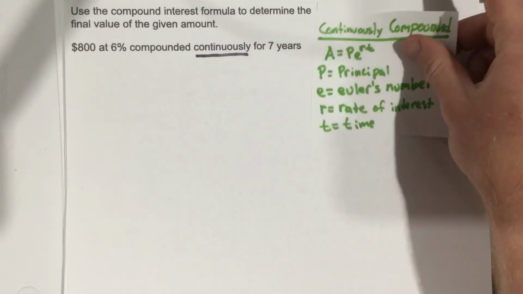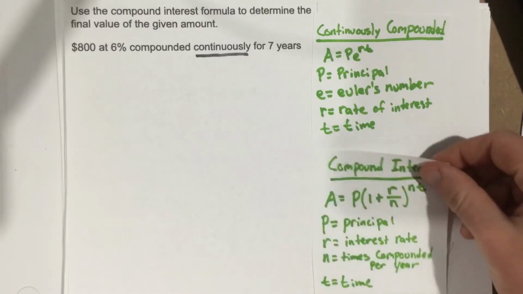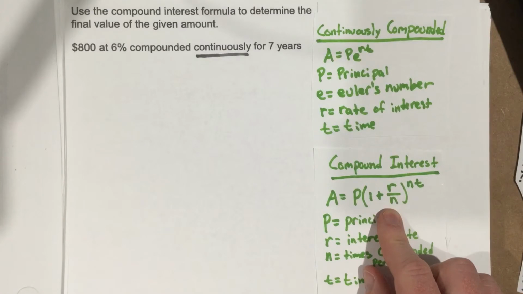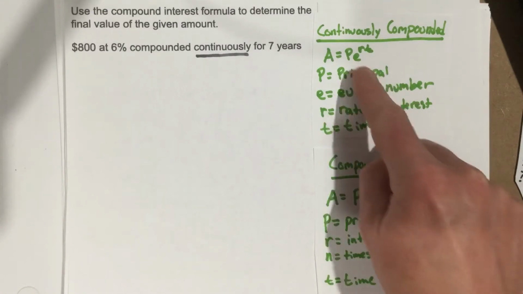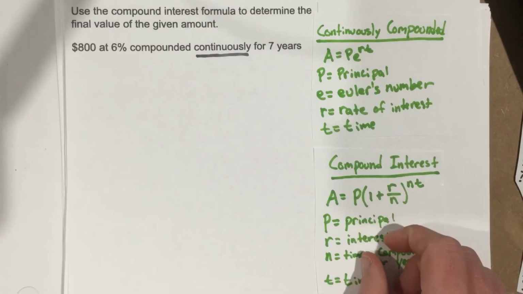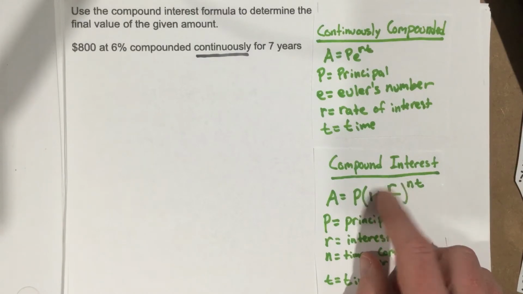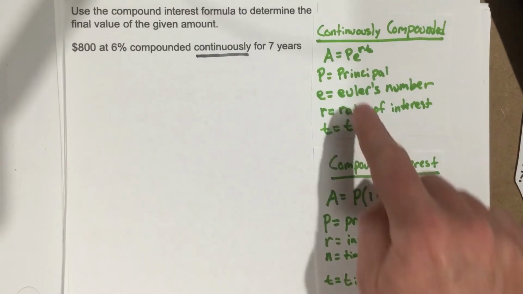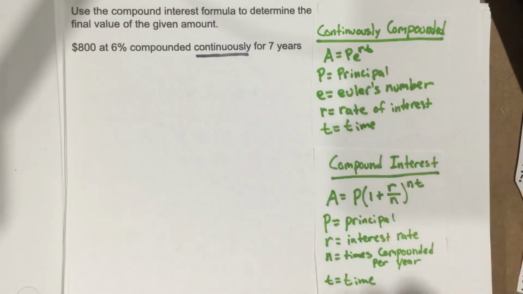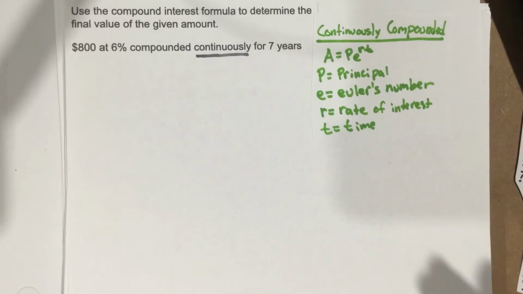So continuously compounded interest, instead of having 1 plus r over n in our formula, now we just use Euler's number, which is E, which is 2.71. Now, long story short, as you get large values of n, meaning you're compounding it more than just daily, this number that you get in here is basically Euler's number as n gets large. So that's why they just plug in E there. So Euler's number is 2.71. E is in our calculator.